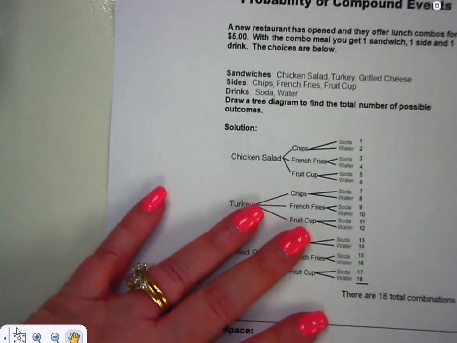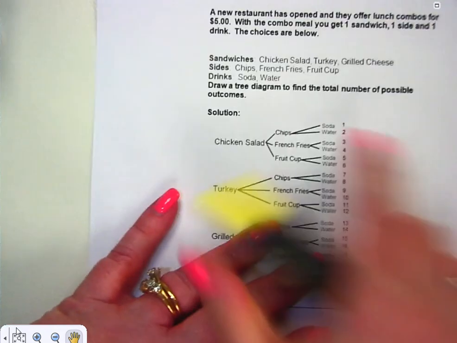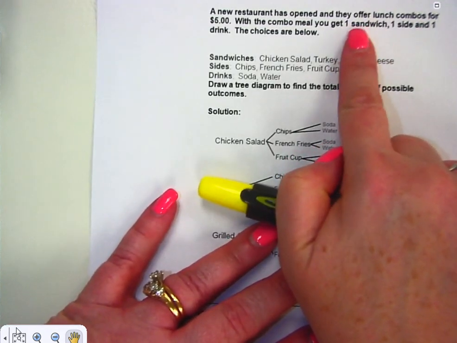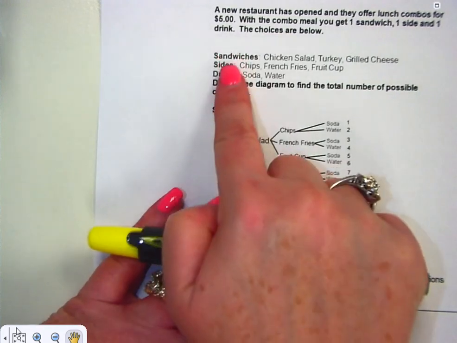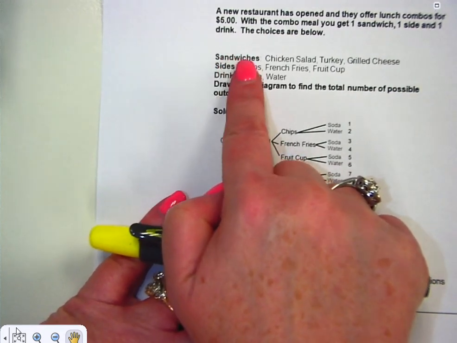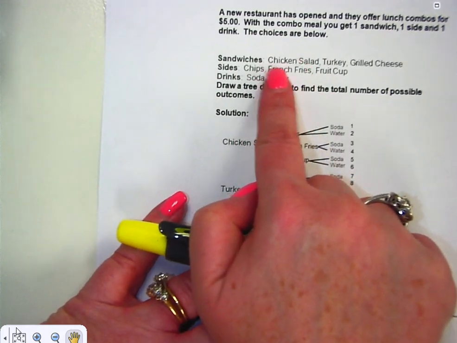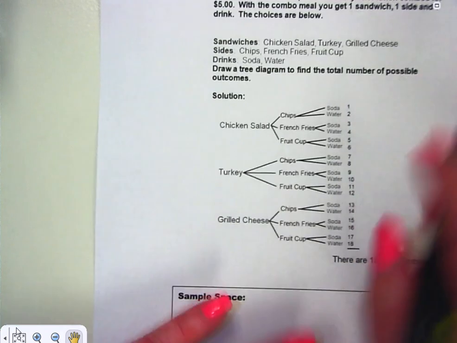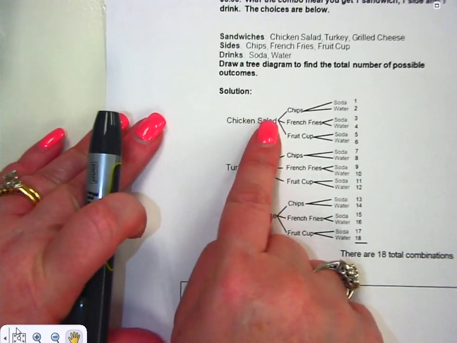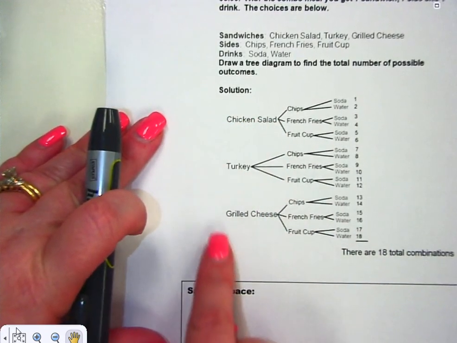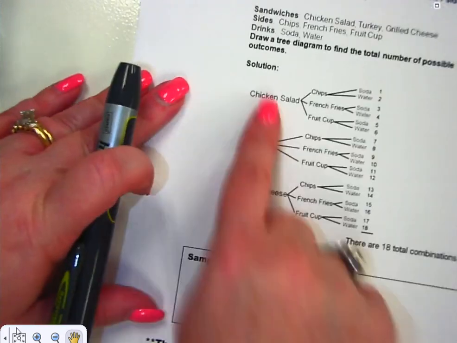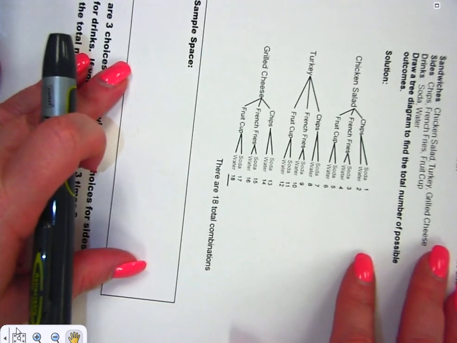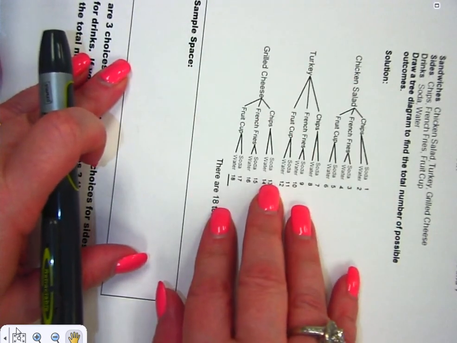Alright, so when we make a tree diagram, you always start with listing your choices for the first event first. Our choices for the first event for sandwiches are: a chicken salad sandwich, a turkey sandwich, or a grilled cheese. So you're going to list those first: chicken salad, turkey, grilled cheese. You could list them sideways like this. I normally like to list mine like this. I like to work down, but we'll practice it both different ways because you need to be able to read them both ways.